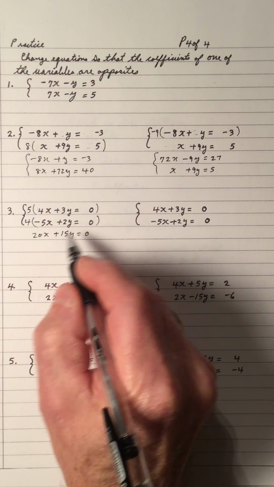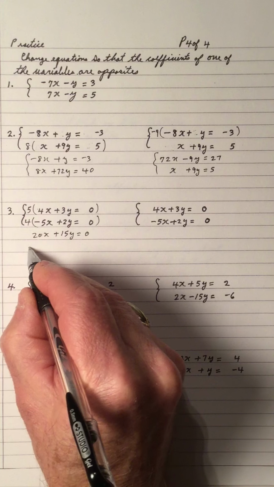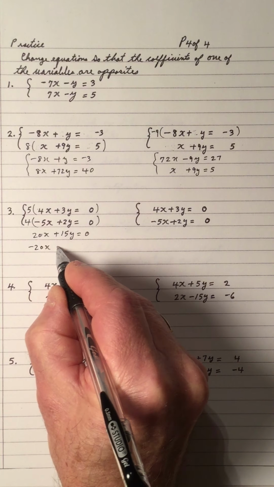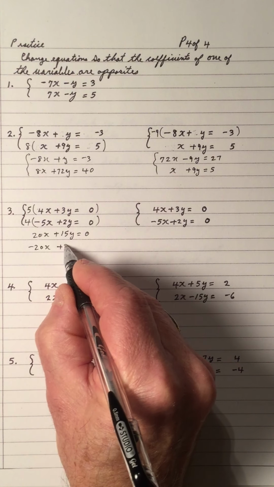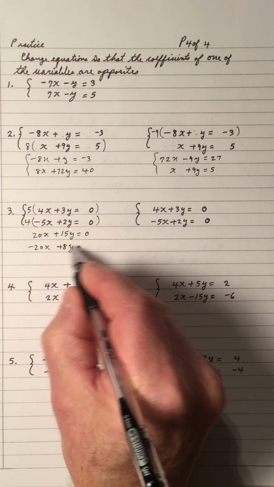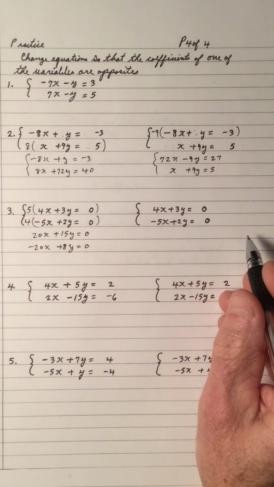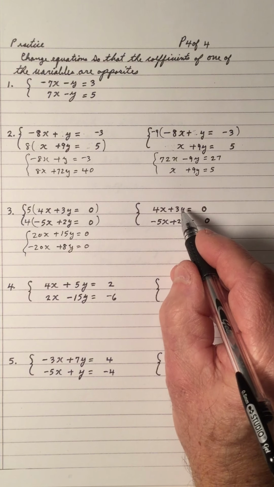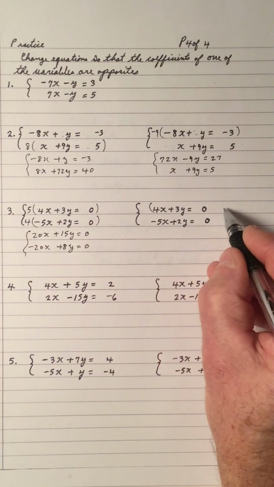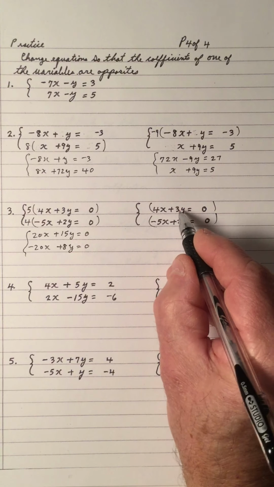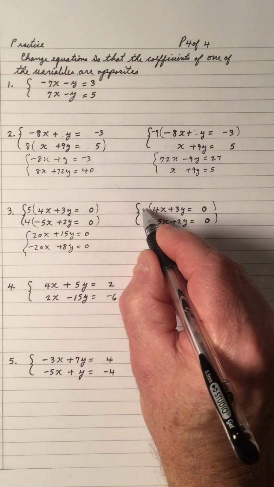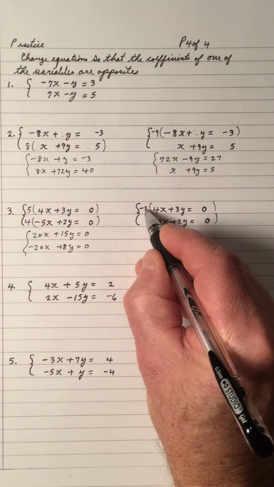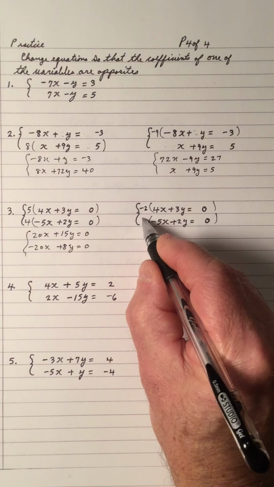4 times this equation is a negative 20x. 4 times 2y is 8y. And 4 times 0 is 0. So I have the x's as opposites. But if you want to make the y's the opposite, well, here's what happens. The y's are the same sign. So you can make this a negative 2 and make this a 3.